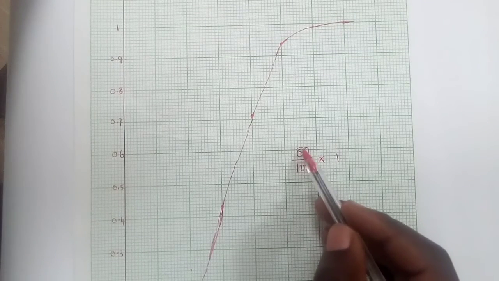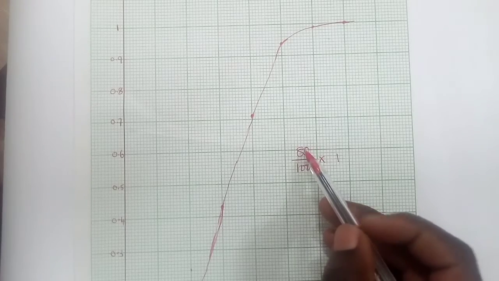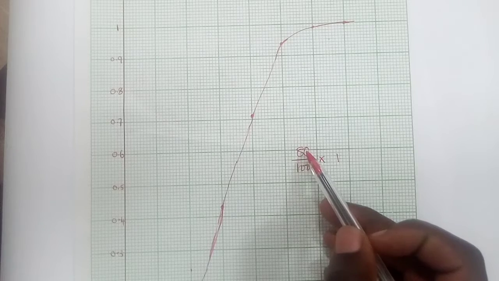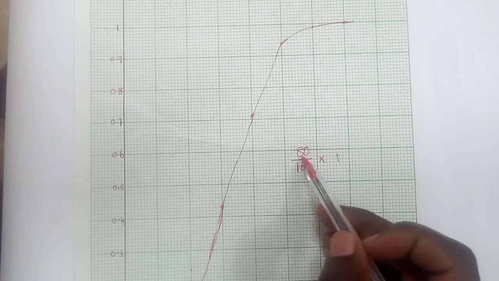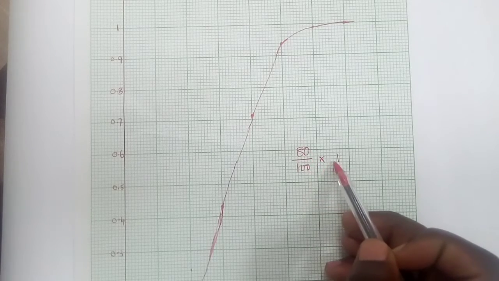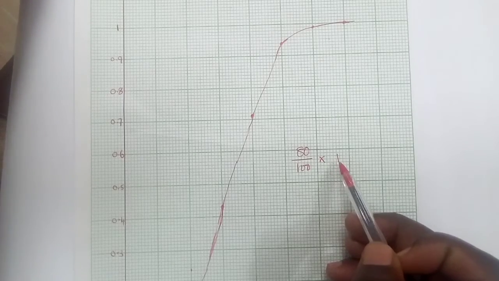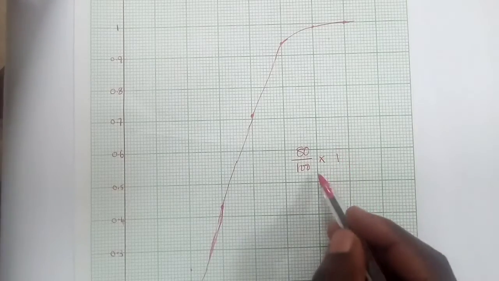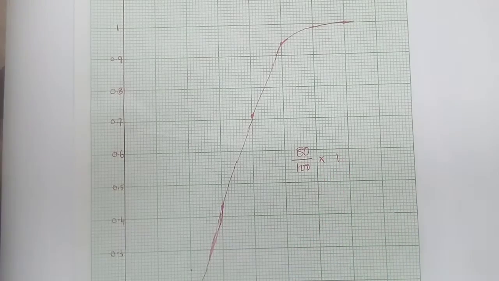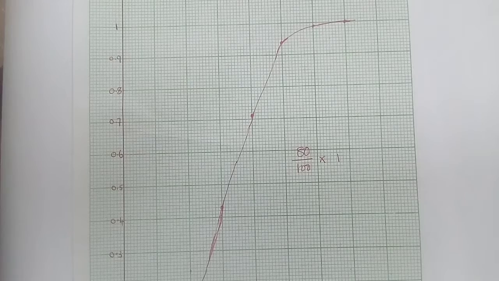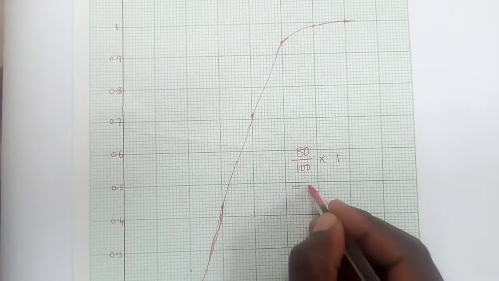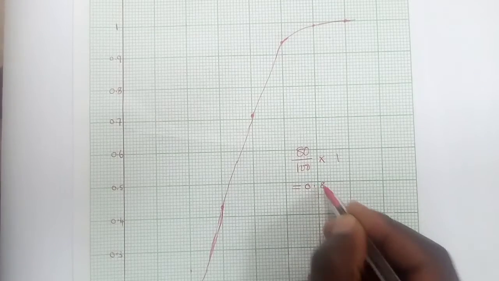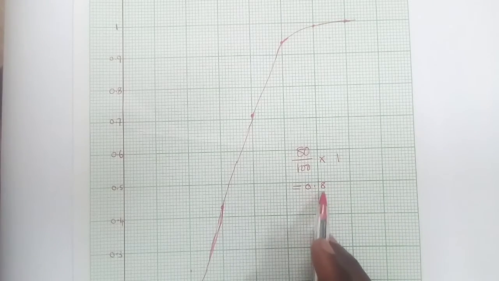You get the percent, the number that you've been given. In this case, they've given us the 80th to find the 80th percentile. So it's 80 over 100 times the total number, which in this case is 1. The number that is over here, in this case, it's 1. So when you work out that, you find that you are getting 0.8, and this is not my answer.